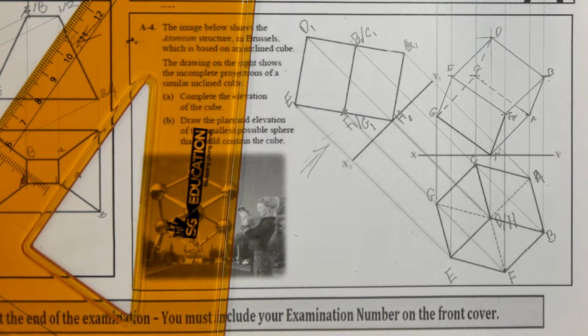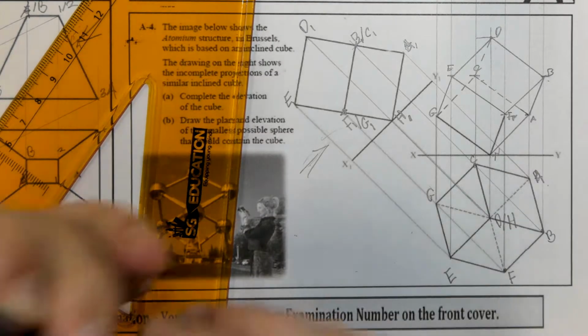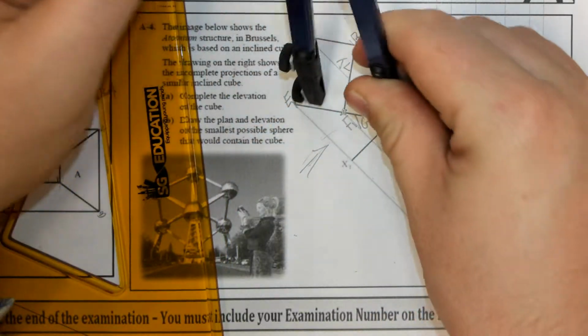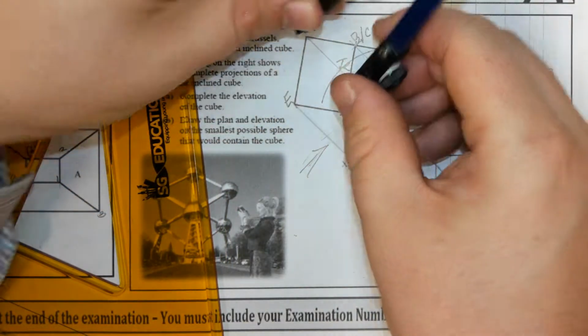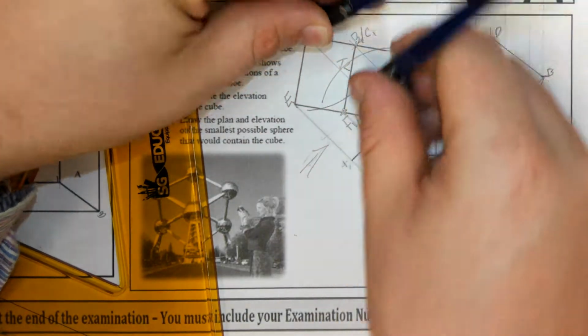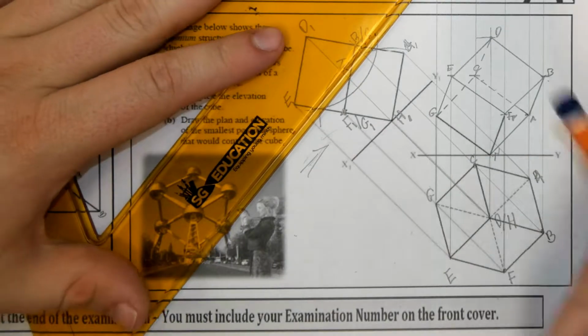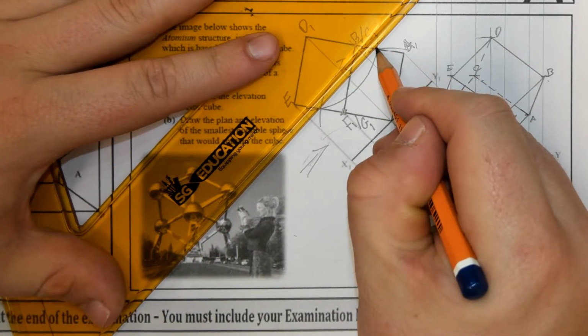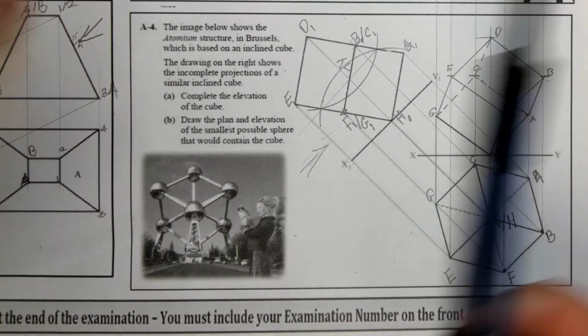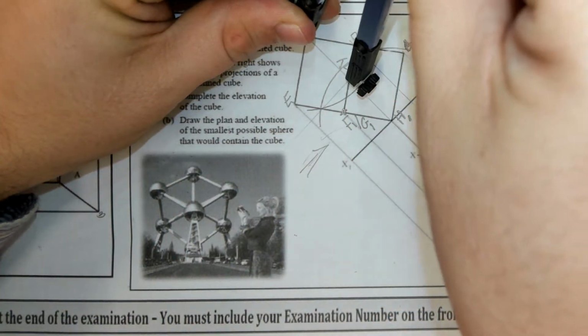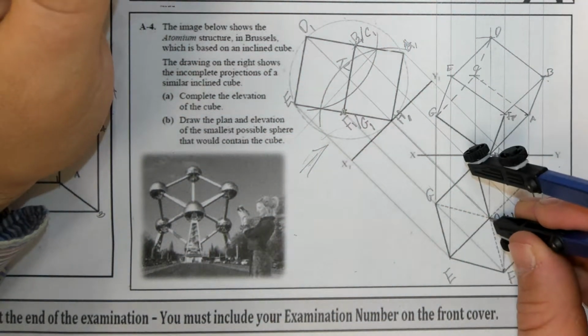Now, same idea. To get the smallest sphere, here's the longest diagonal. It's a true length here because it's a point in this view. Bisect the line. Get half of the true length. That's the radius. Mark it in here.